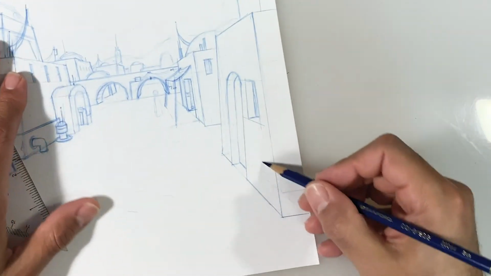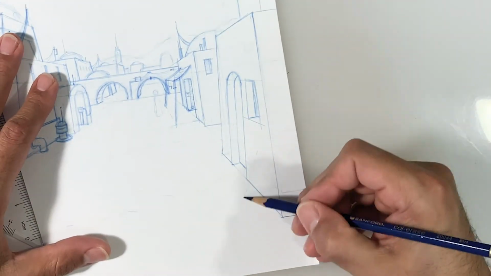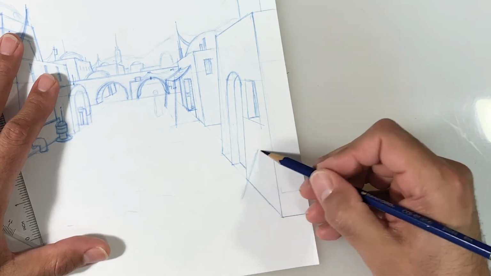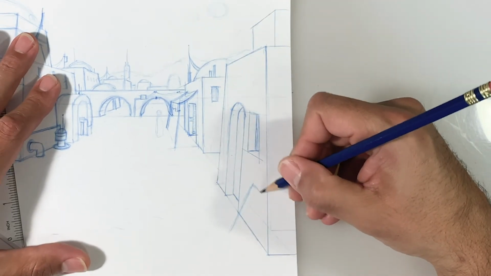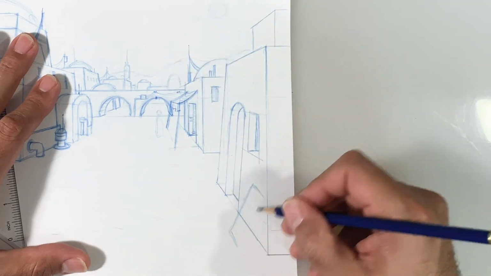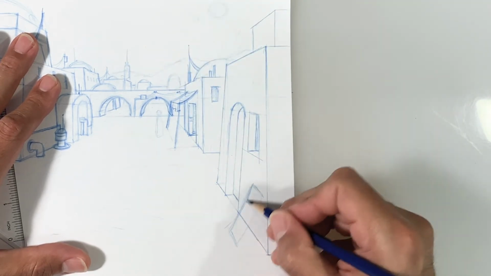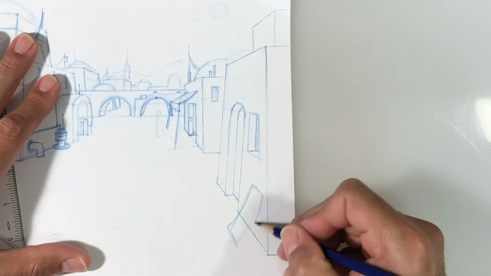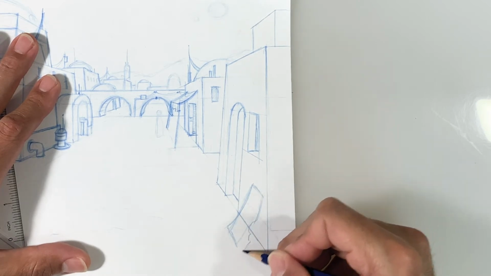Okay, and it's got something leaning against it right here. I don't know what yet. Vanishing point, vanishing point. It's like a bent piece of something broken.